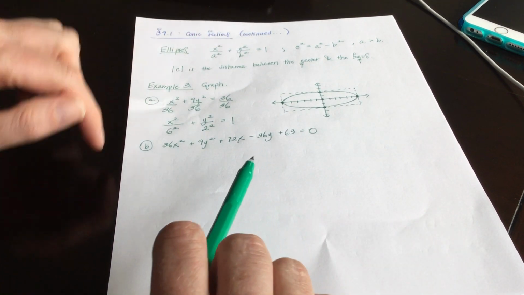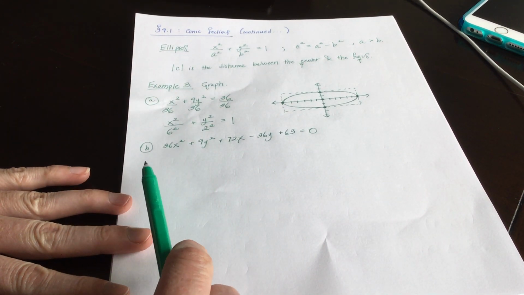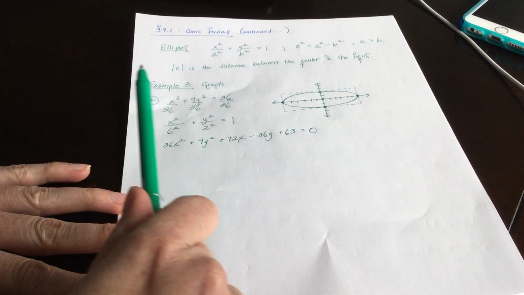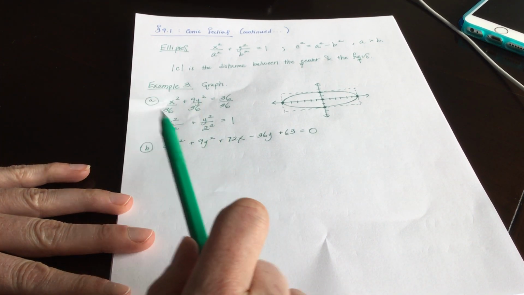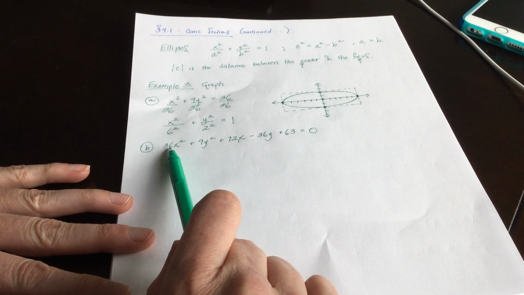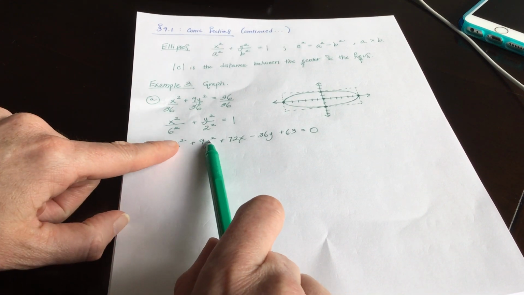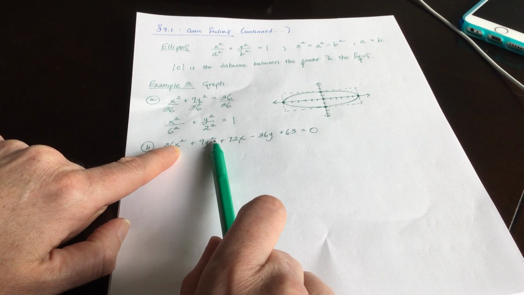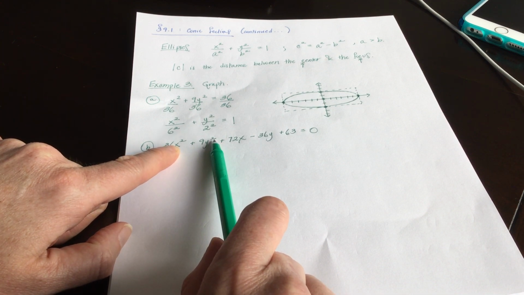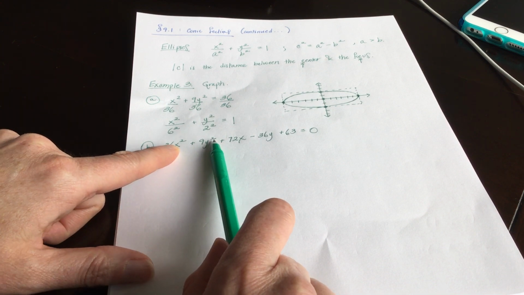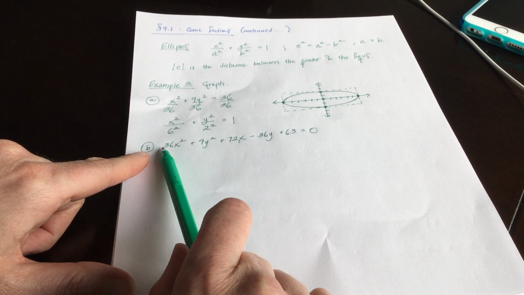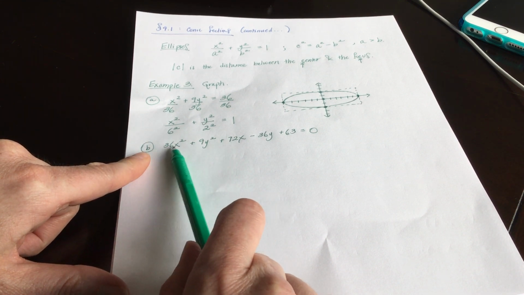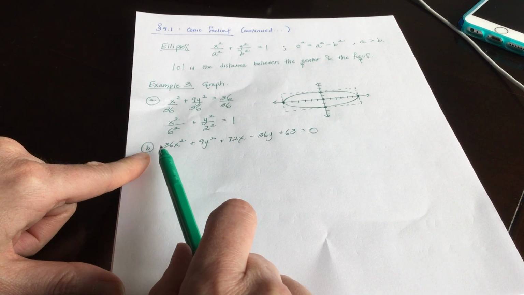So for something like this, first of all, let's talk about how we know it's an ellipse. Number one, it's in the part of the notes that says this is all ellipses, but also you can tell because the highest powered terms, first of all, you have x is degree 2, y is degree 2. That's what says this is not a parabola. And then notice that they're both positive. Also, if they were both negative, you would end up having an ellipse as well.